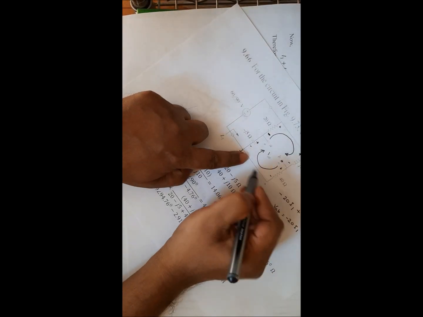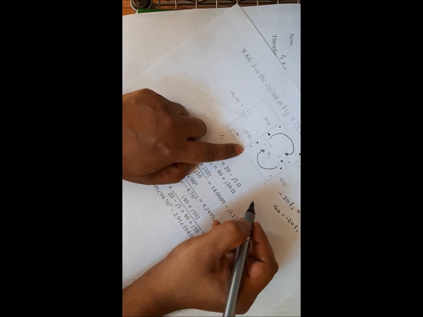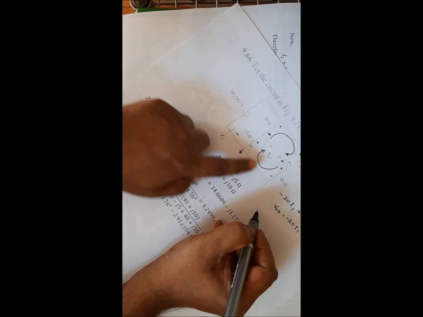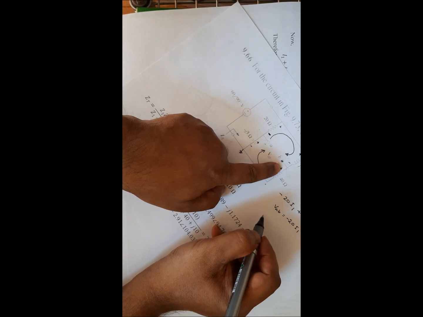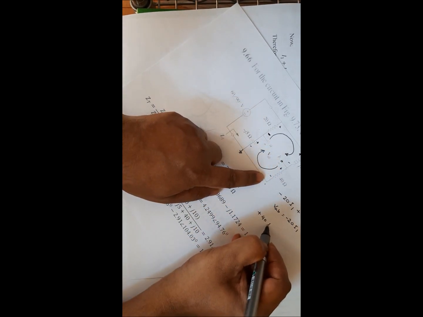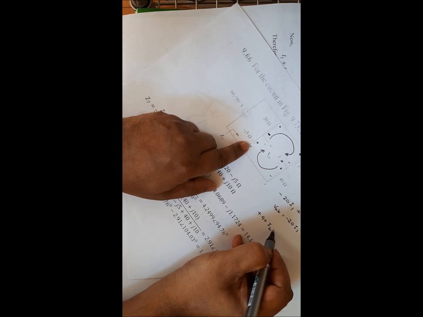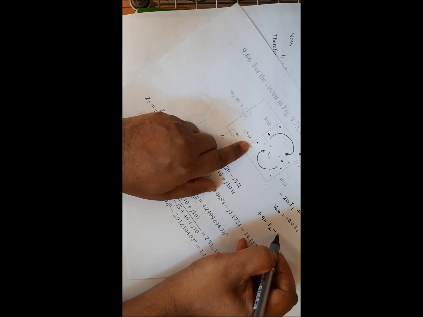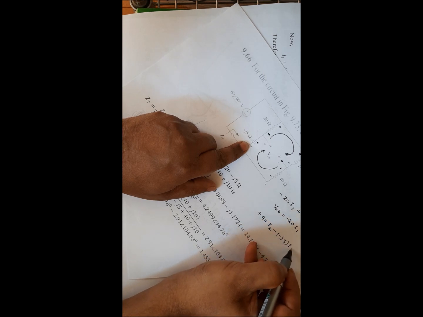Or you can go this way, in this loop. If you start from this point, we have 40 I2, and here we have negative J5 I1 plus VAB equal to 0.